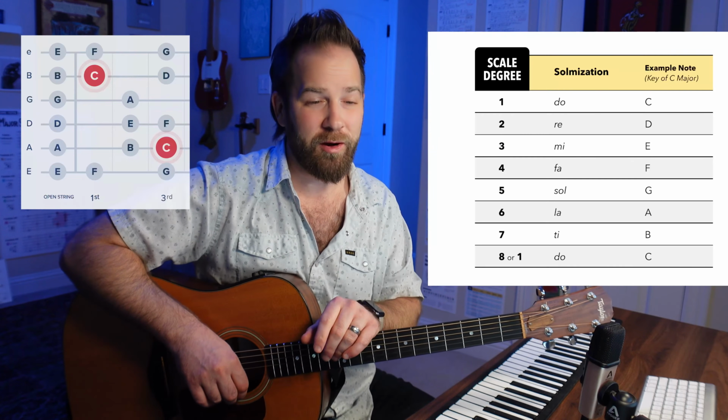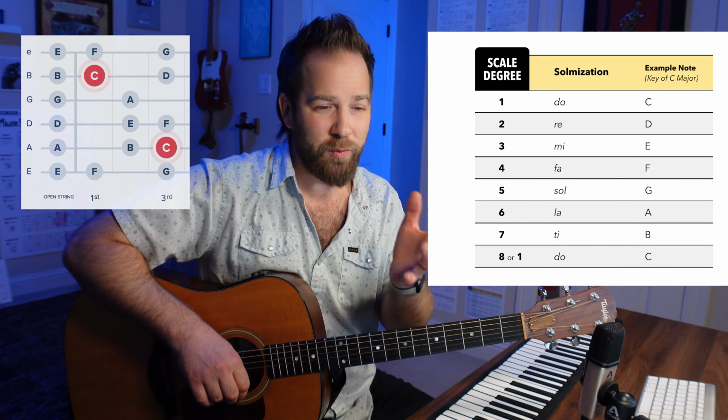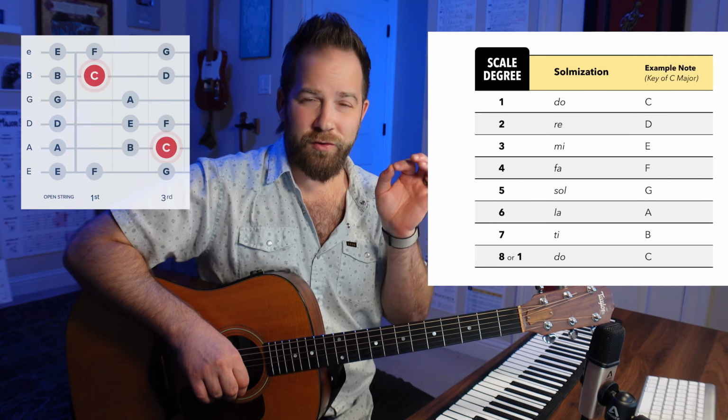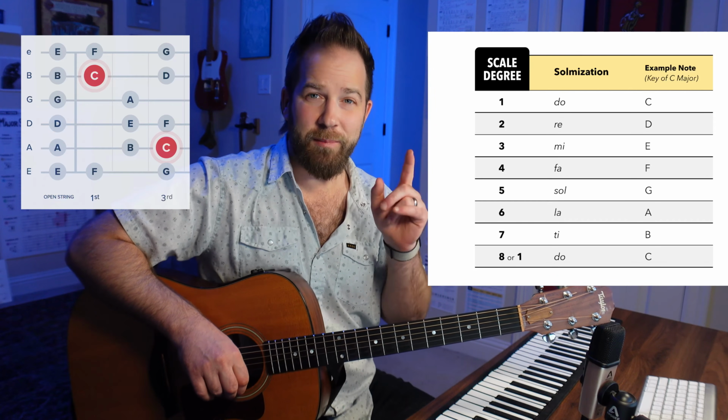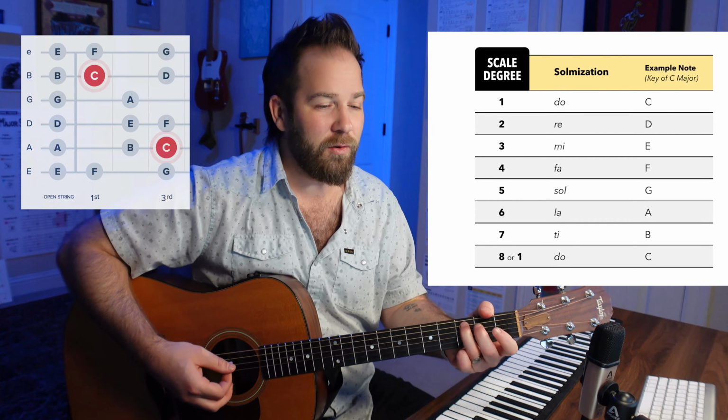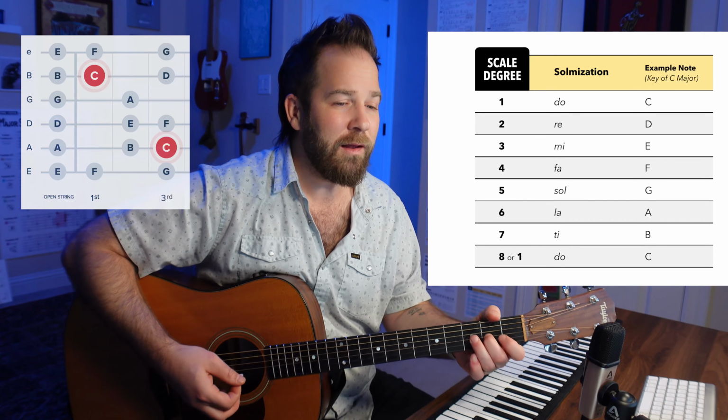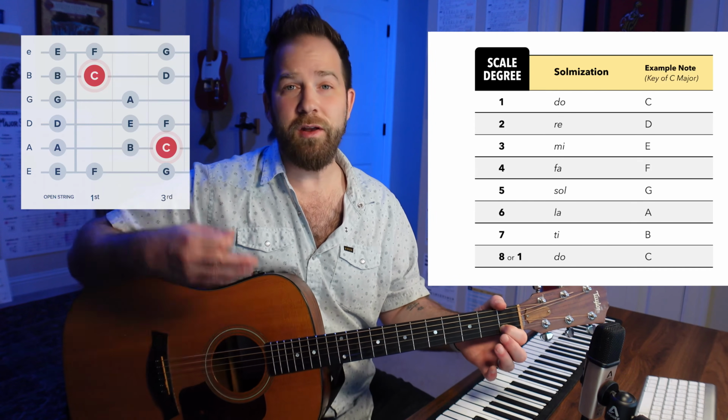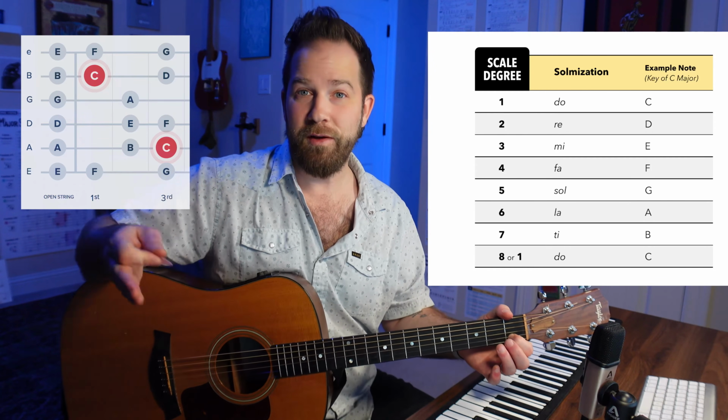I just want to make sure you're aware of it. So solmization is what I've seen this called. I don't know if it's solfege or solfeggi, I don't know how to say it, but there's this idea of do, re, mi, fa, sol, la, ti, do. And this is just another way of referring to scale degrees using syllables.